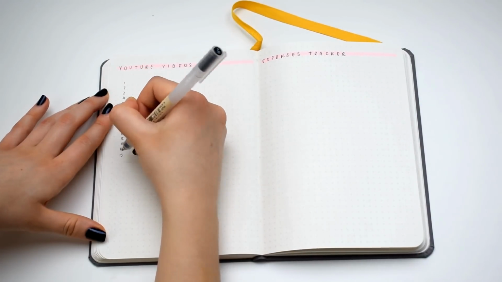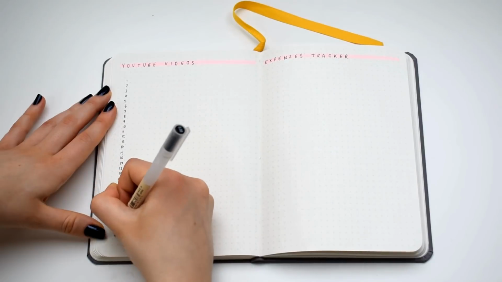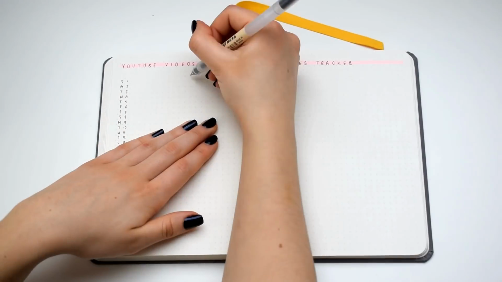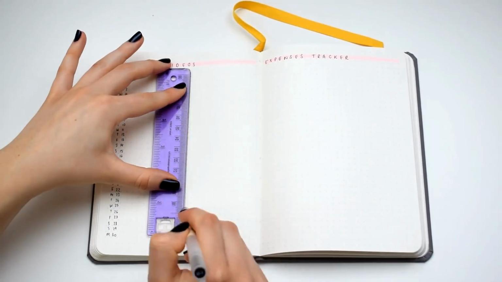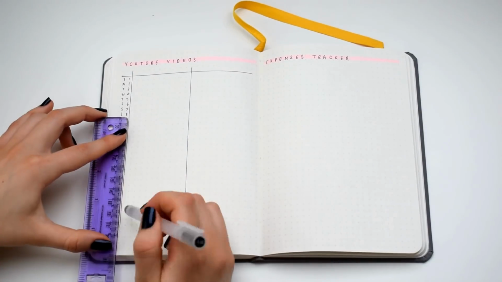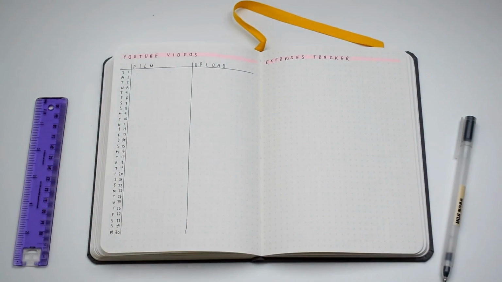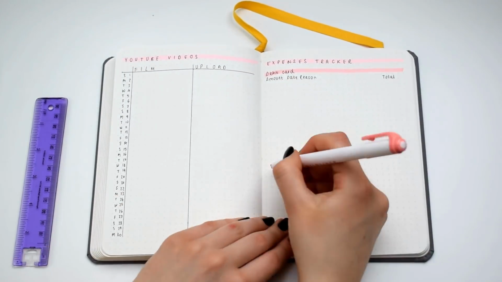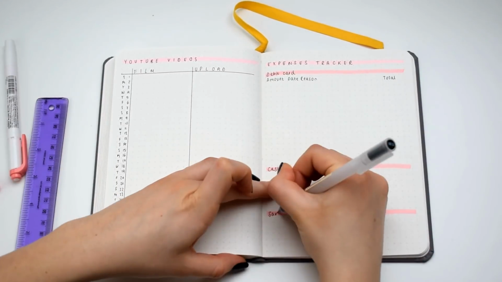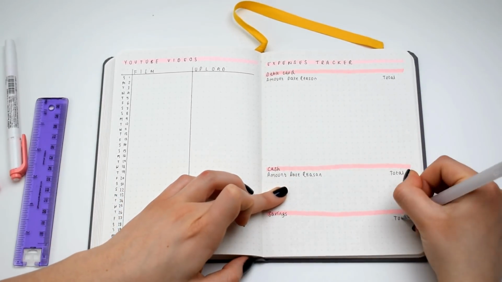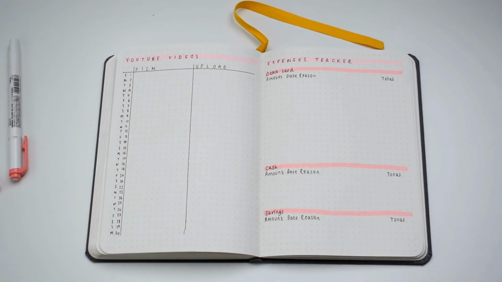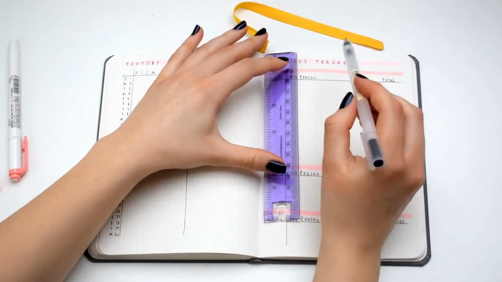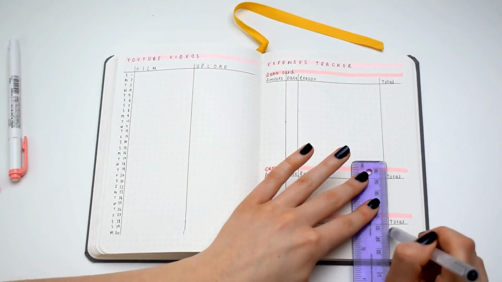Then on the left I'm now setting up my YouTube video tracker, and I set this up once again like a calendar, but this time split it into two columns. One column for when I'm going to film my videos and one column for when I'm going to upload my videos. And then on the right there I have my expenses tracker, and this is just to track how much I am spending on my debit card and also in cash, how much I'm earning, and also how much I'm putting into my savings every month, because I think it's really important to keep track of your finances. And yeah, I'm just doing a little table for all three of those things.